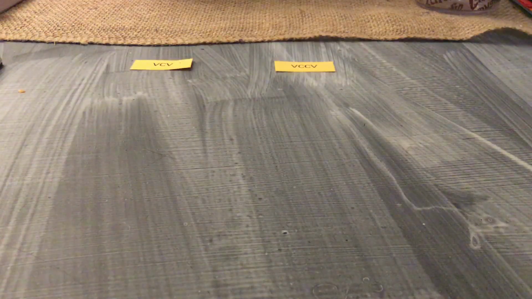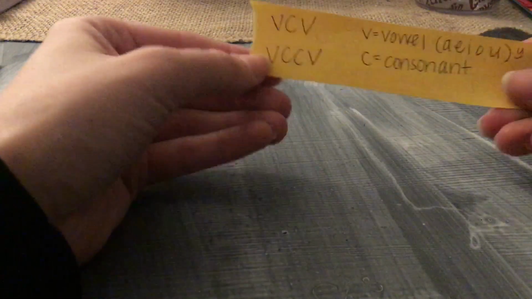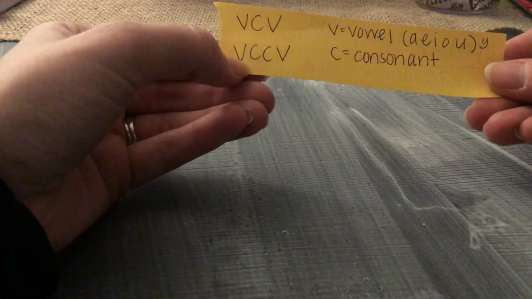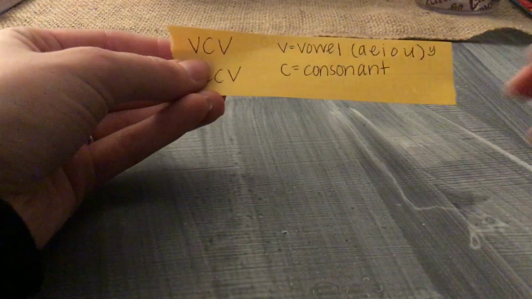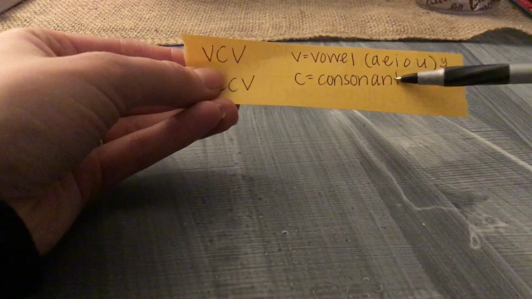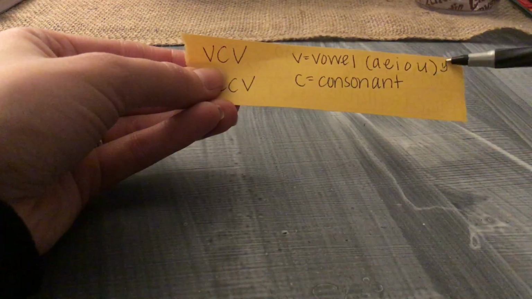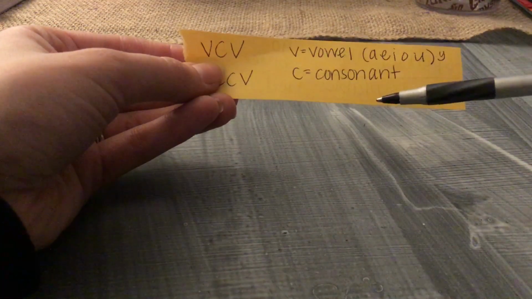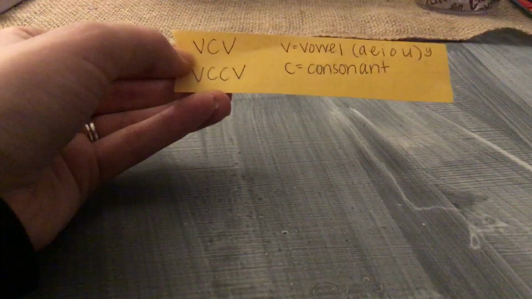This is sort 12 in the Green Book, and we're looking at syllable juncture in VCV and VCCV patterns. So first, let's take a look at what that means. When we see the VCV, that means vowel, consonant, vowel, and this is vowel, consonant, consonant, vowel. Remember, a vowel is A, E, I, O, U, and sometimes Y, or other vowels combined that make a vowel sound. And then we have the consonant, which is every other letter.